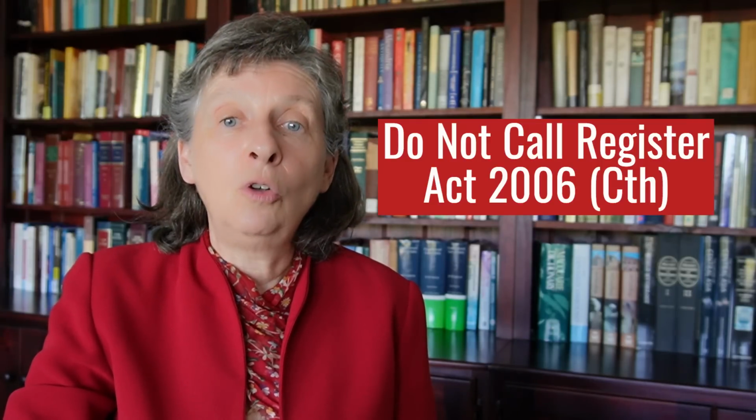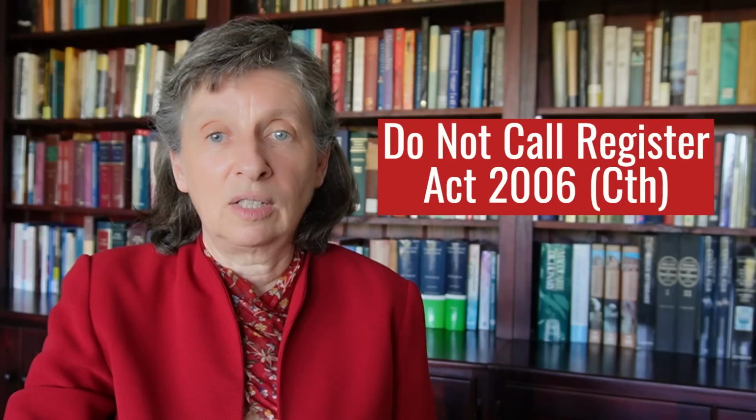Now, this is not the only exemption that politicians have given themselves. They also exempted registered political parties, independent MPs and electoral candidates from the application of the Do Not Call Register Act 2006 if they make unsolicited telemarketing calls for political fundraising or selling goods or services, such as party merchandise. Unsolicited calls that simply involve political advertising and messaging are exempt anyway because they're not commercial in nature.